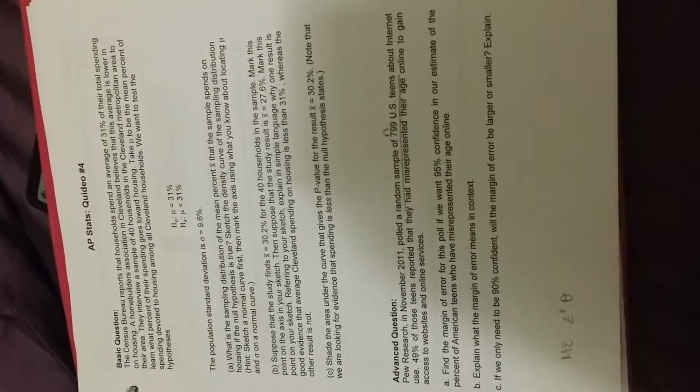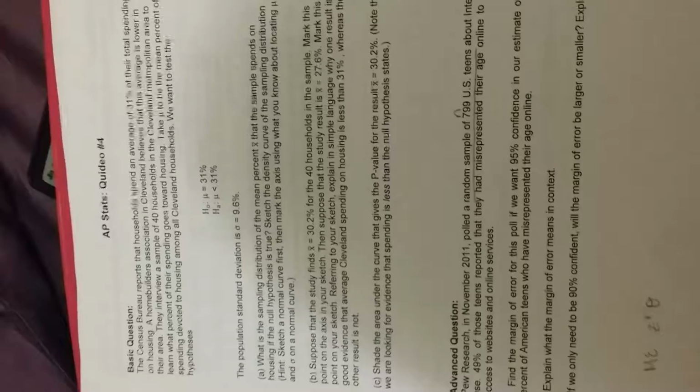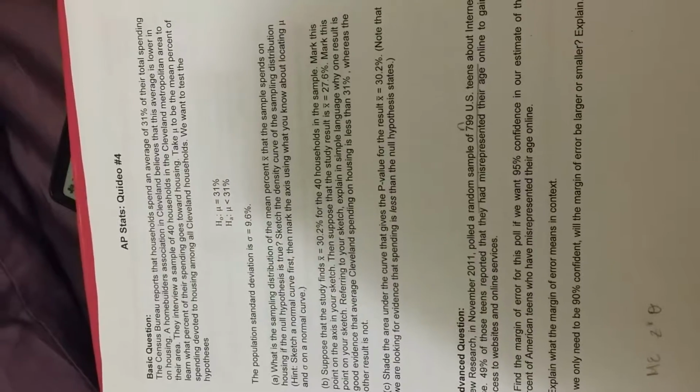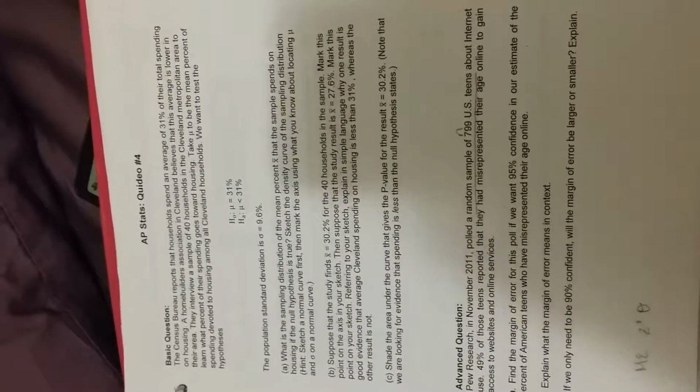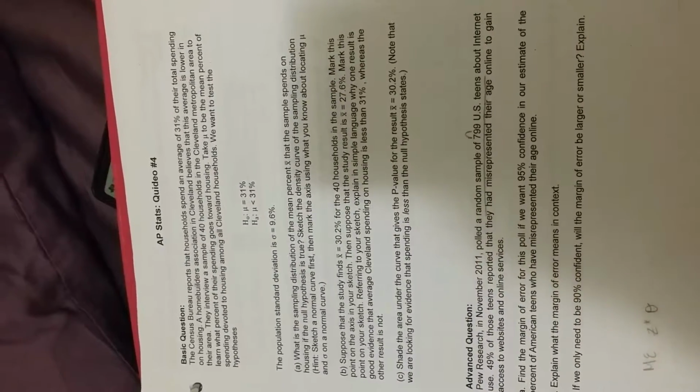We want to test the hypothesis H0: mu equals 31%, and HA: mu is less than 31%. The standard deviation of the population is 9.6%. What is the sampling distribution of the mean percent x bar that the sample spends on housing if the null hypothesis is true? Sketch the density curve of the sampling distribution.